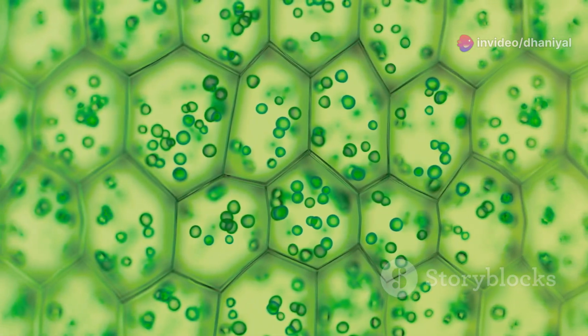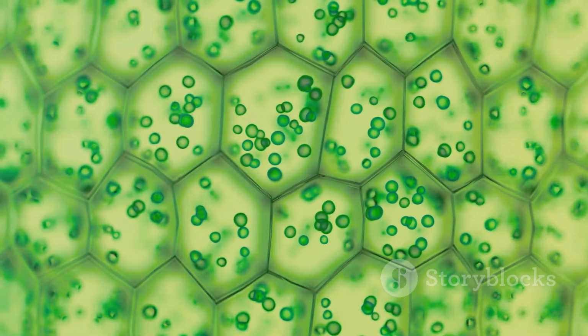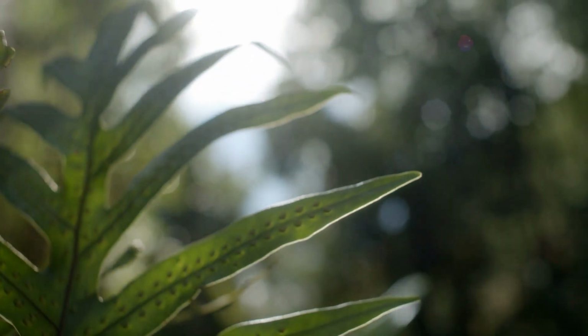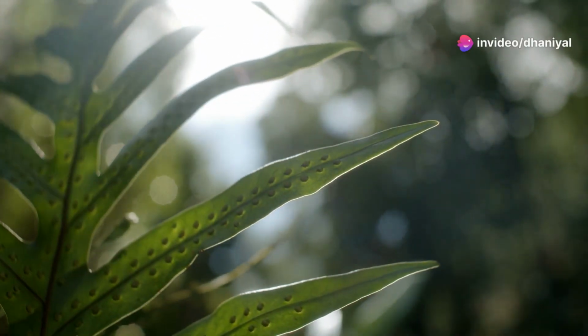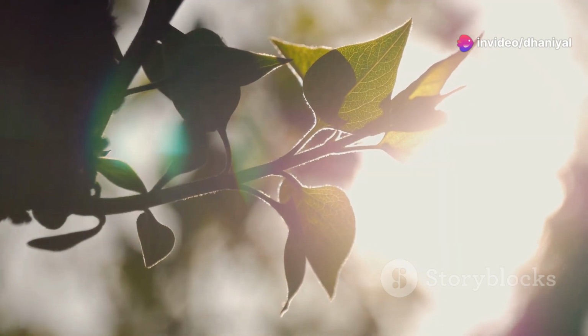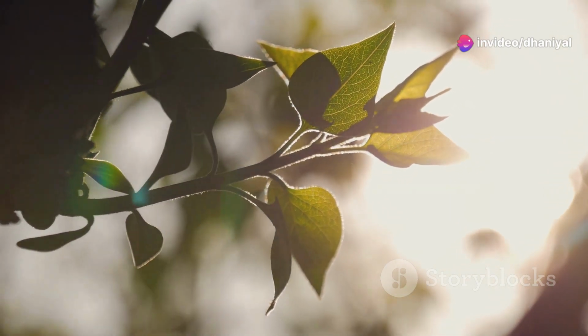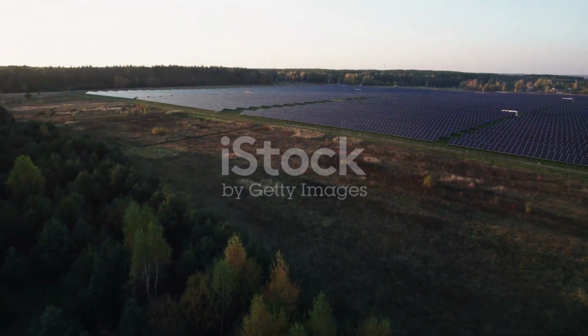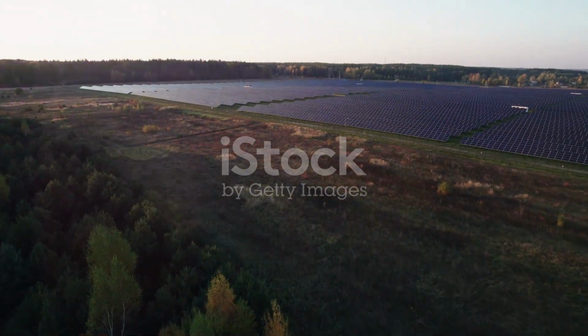Photosynthesis takes place in chloroplasts, which are specialized organelles found in plant cells. Chloroplasts contain chlorophyll, a green pigment that absorbs light energy from the sun. This absorbed light energy is used to power the chemical reactions of photosynthesis. In essence, photosynthesis is like a solar panel, capturing energy from the sun and converting it into a usable form.